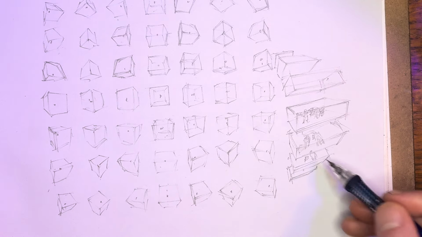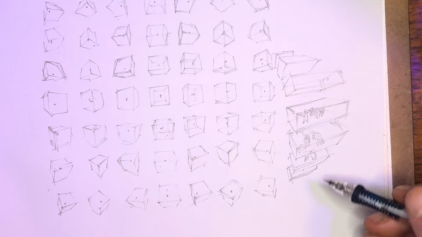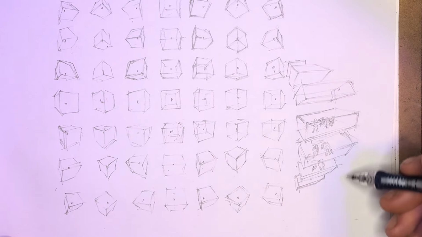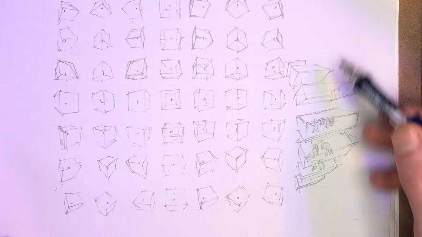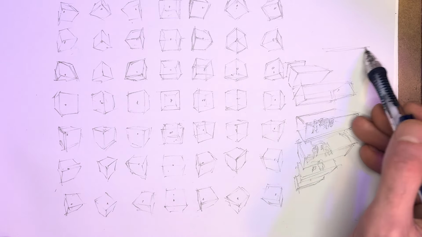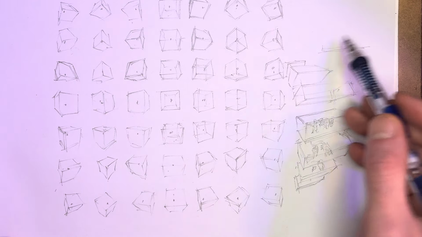And that is the next exercise, I suppose. Once you've done boxes, it's how to freehand boxes and how to draw objects inside of them, and just start making these little areas and how they move.